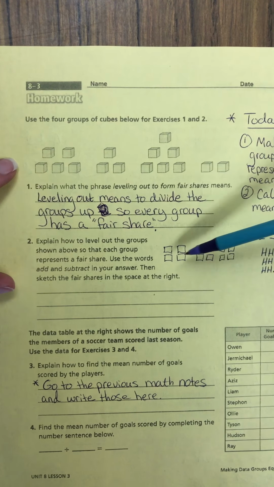Now here at the bottom, we have a data table. And it's soccer players, I believe, and the number of goals they scored. So it says, explain how to find the mean or the average of the number of goals. Well, if the previous page in notes, if you just write step 1 and step 2, that would explain how to do it. And then you're going to actually compute that.